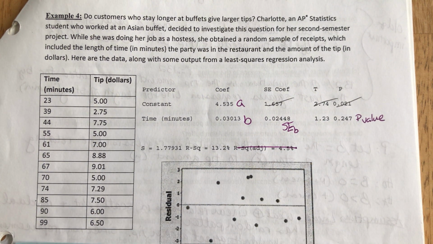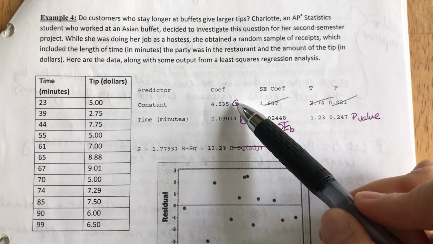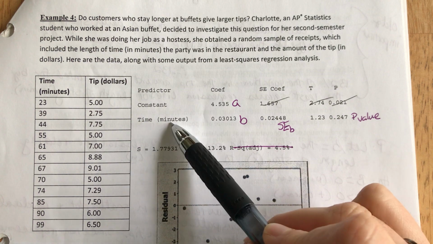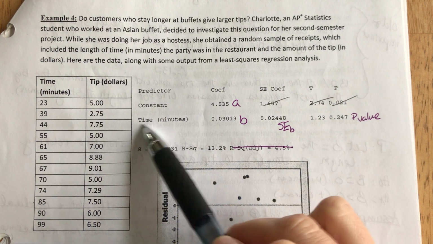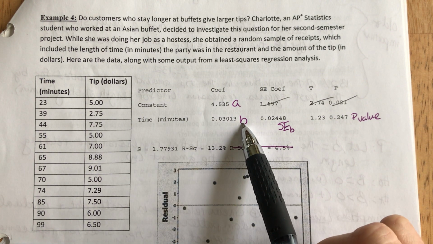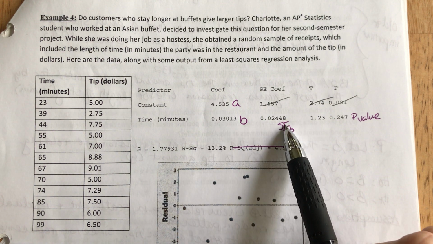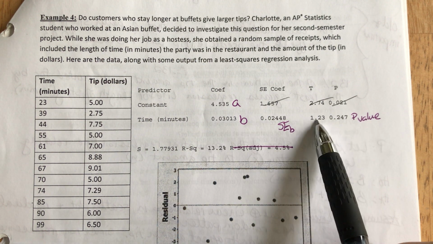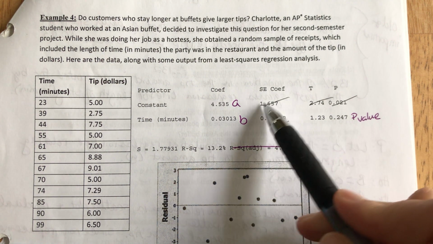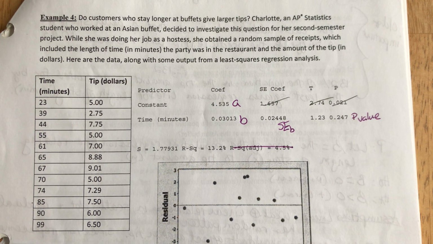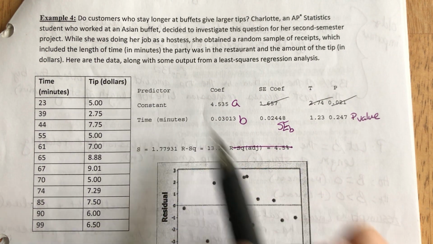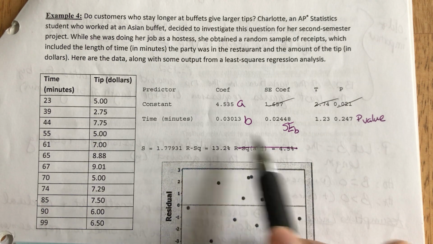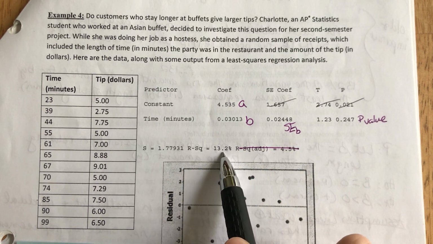All right, we've got our constant, which is our a, our y-intercept. The time, the one with the vocab word, is our slope. So then here's the standard error of our slope. Here's the p-value. This is the test statistic. Okay, you're not using anything from the y-intercept, the constant. You're not using r squared adjusted, you're just using r squared if you need it.